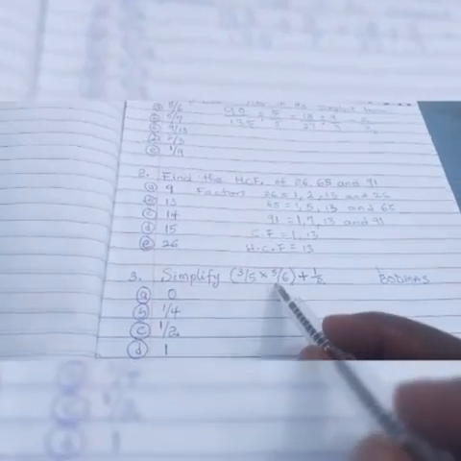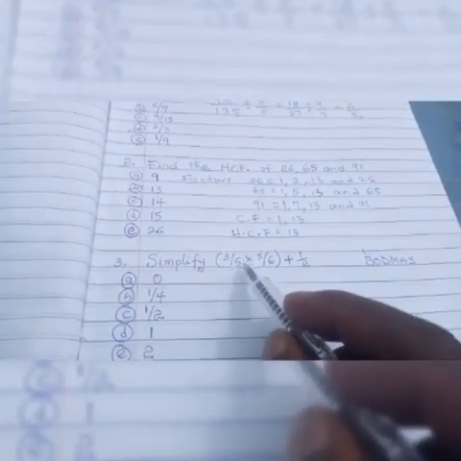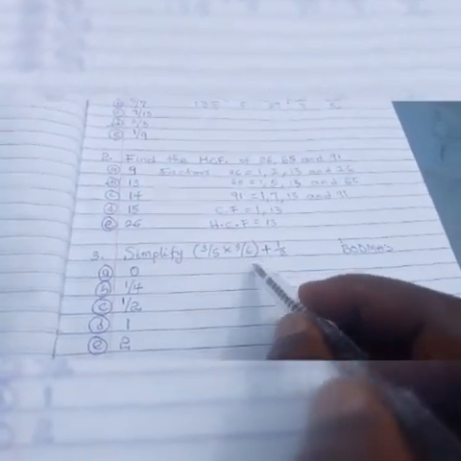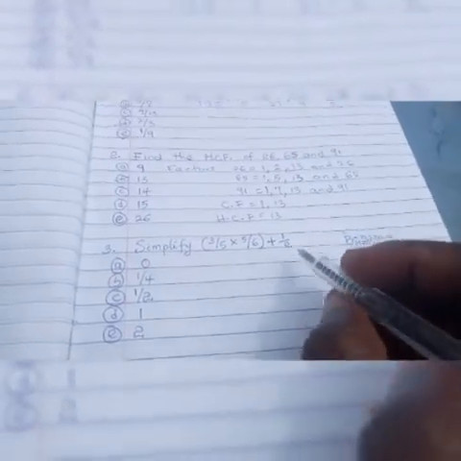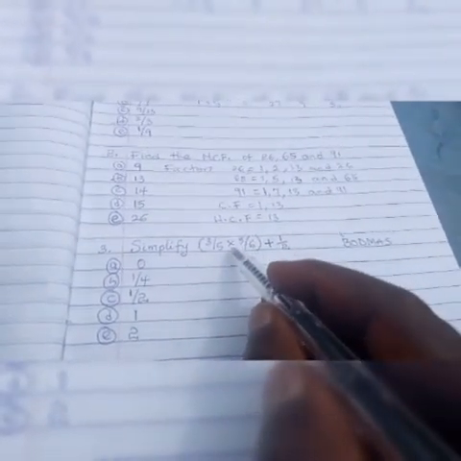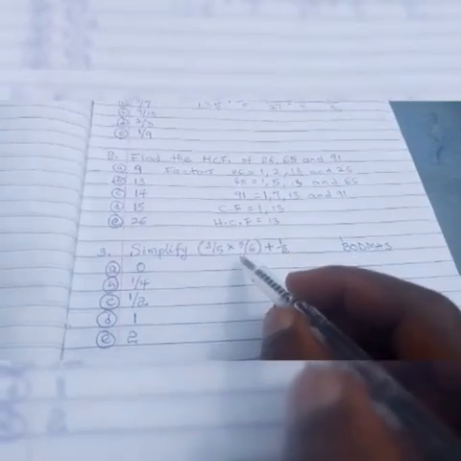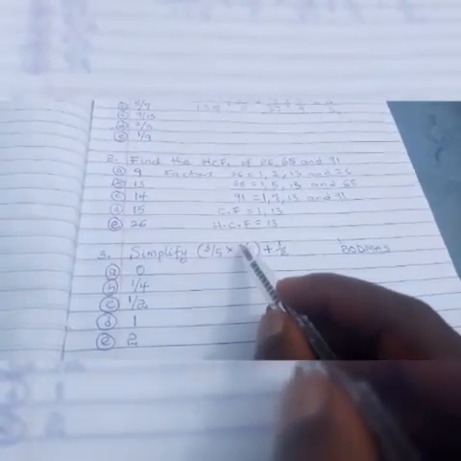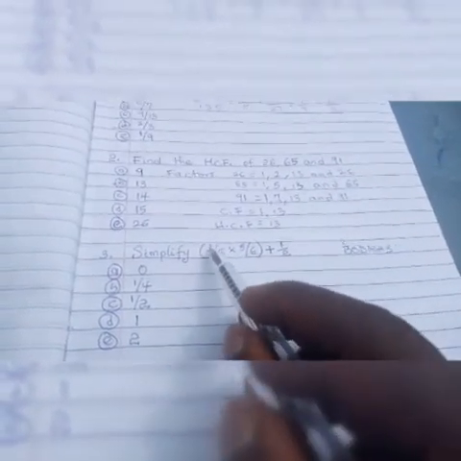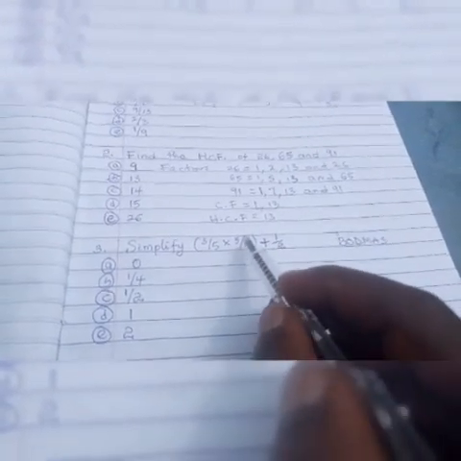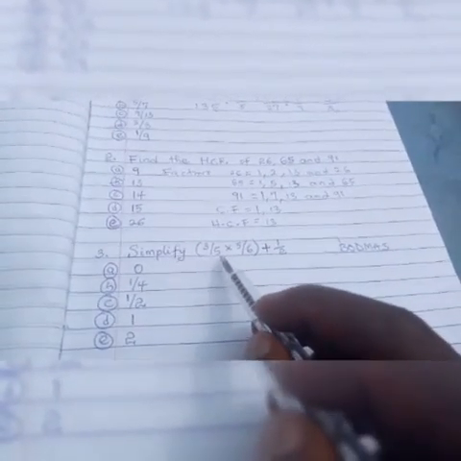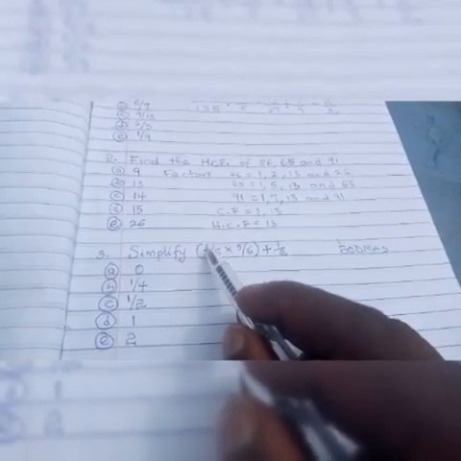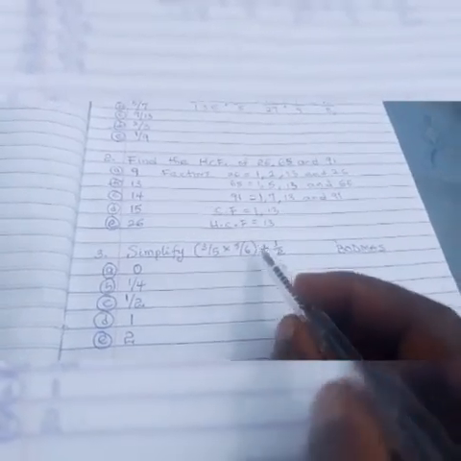Looking at what we have in our bracket, we have 3/5 times 5/6. So we solve this bracket first. Since it is multiplication, we can reduce them. That is, you're multiplying numerator by numerator and denominator by denominator. But if in the process you have what can reduce the numerator against the denominator, then you can reduce them.